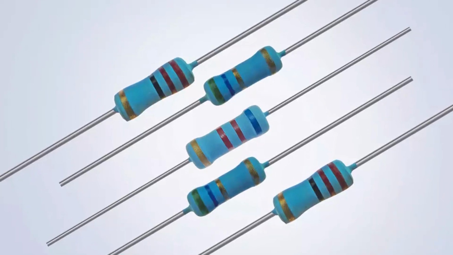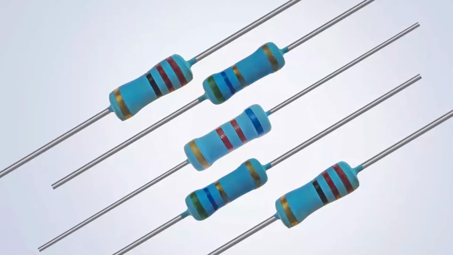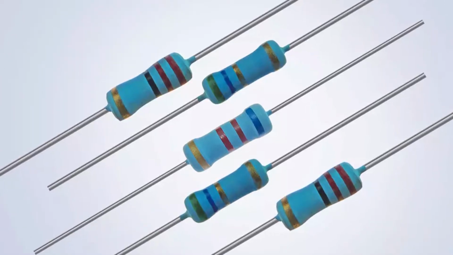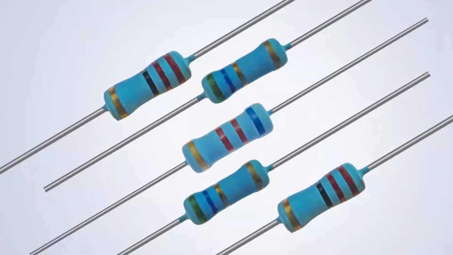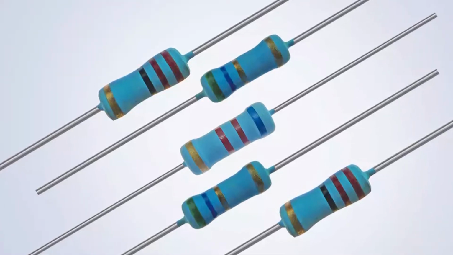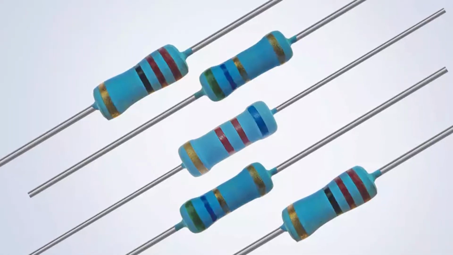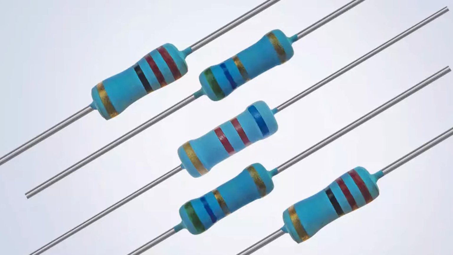The first color stripe marks the first digit. The second color stripe marks the second digit. The third color stripe marks the number of zeros that are added to the right of the first 2 digits. We can look at the third digit as a multiplier of 10 to the power of the third digit.